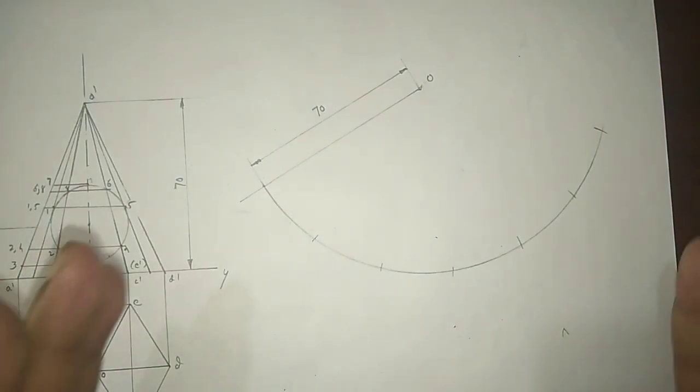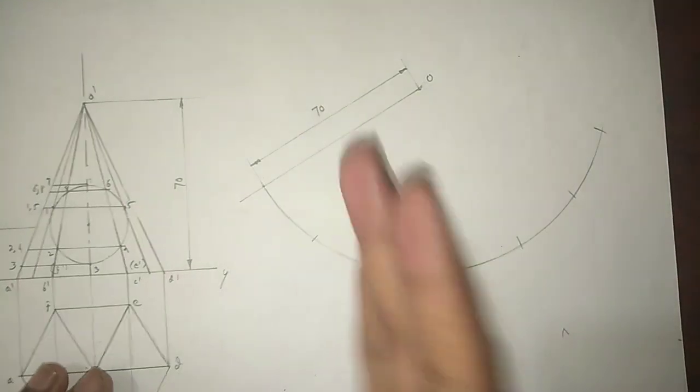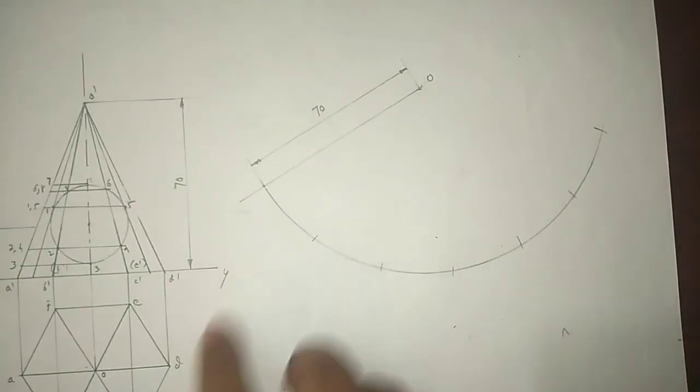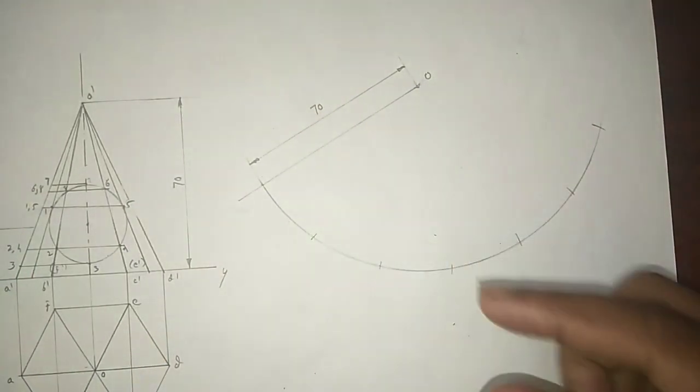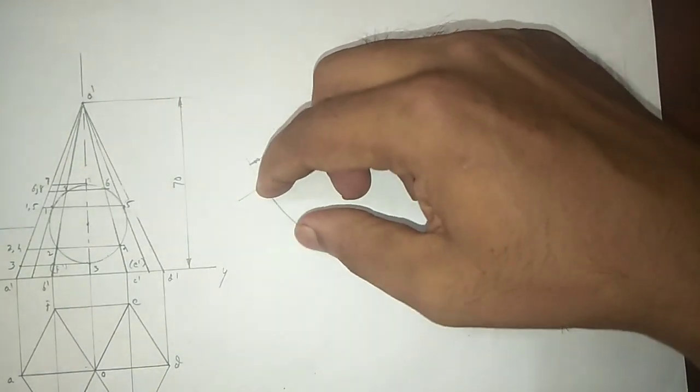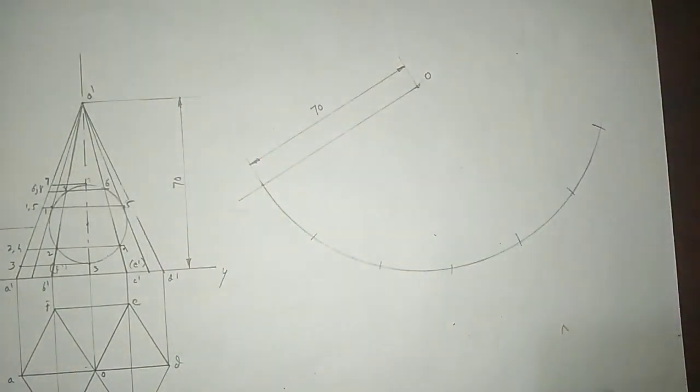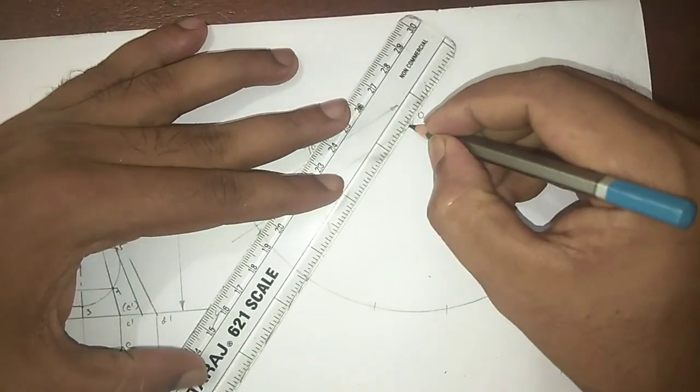So we need to divide this portion into 6 equal parts. Each side is 30 mm. So take 30 mm in the compass, and on the arc we need to cut 30. After cutting, we need to connect all the slanting edges.